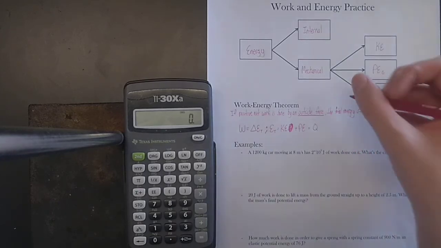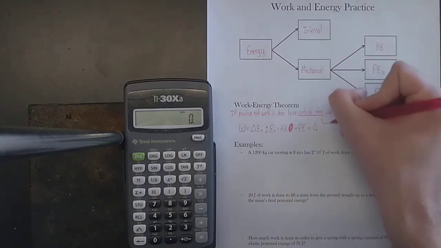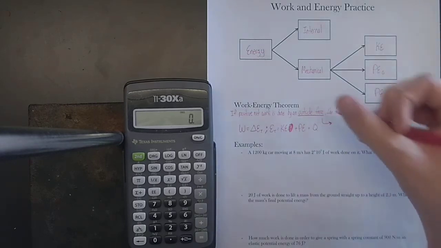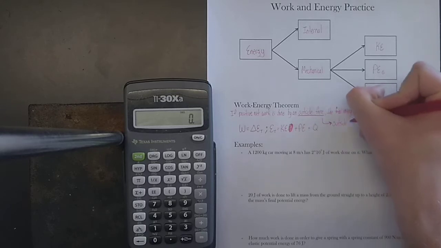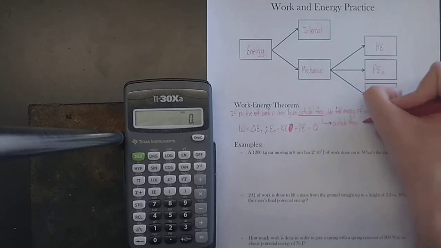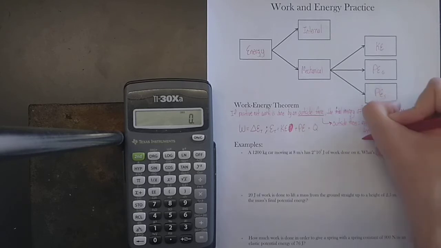Let's go back to outside force for a second, though. What we mean by work done by an outside force, we're talking about three very specific forces. What we mean by that is the applied force, tension, and the normal force.